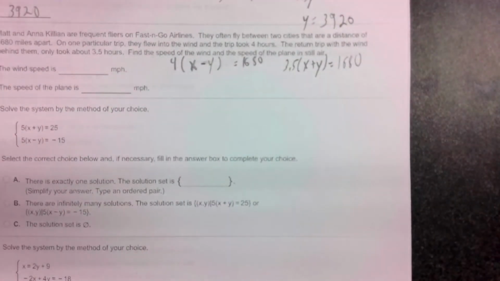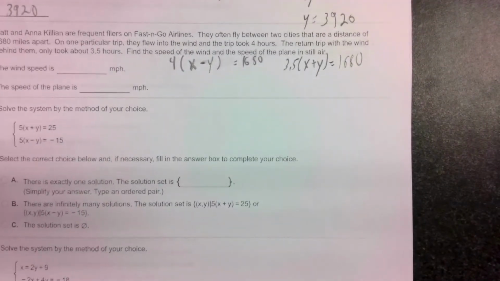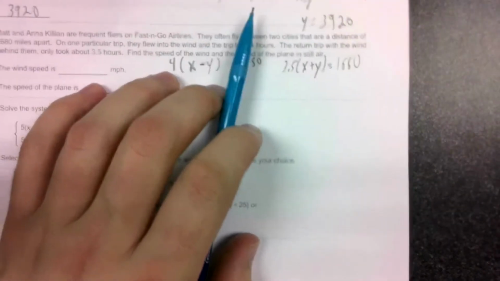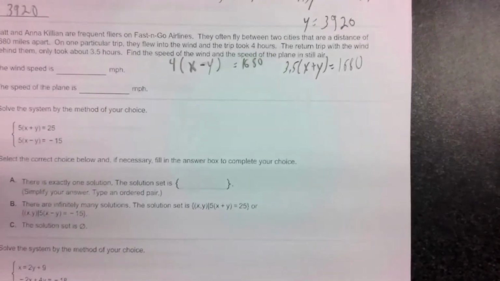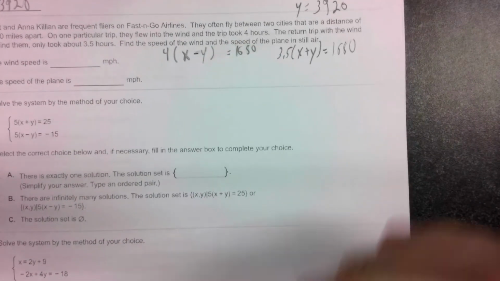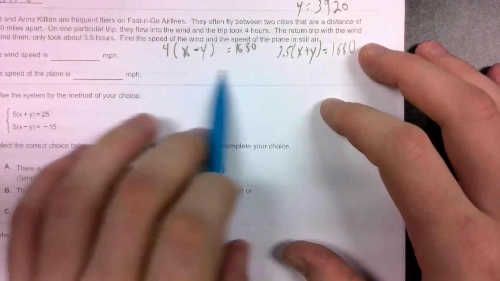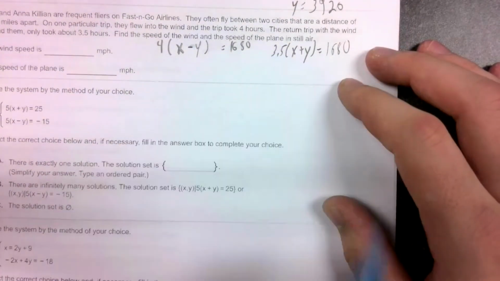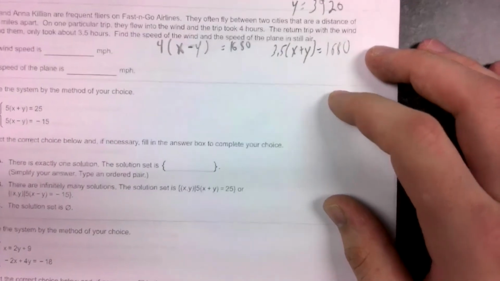So this is another simultaneous equation, right? So what we can do is solve for these, right? So just like we've done before, we can solve for them. So I think what I'm going to do here is I'm going to divide both sides by 4, and then do the same thing over here, but divide by 3.5 rather, right?